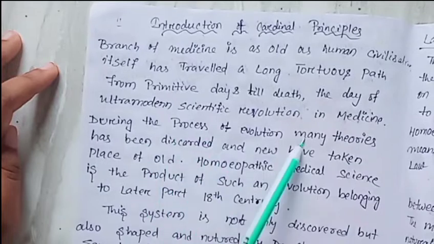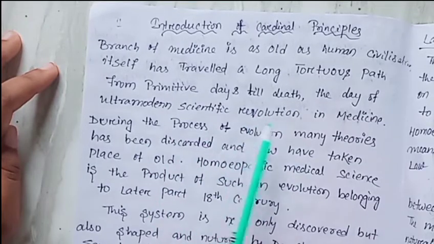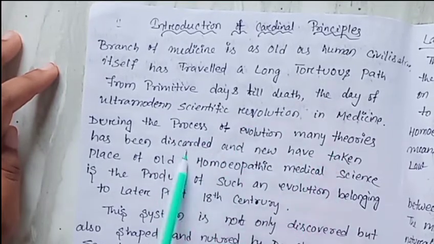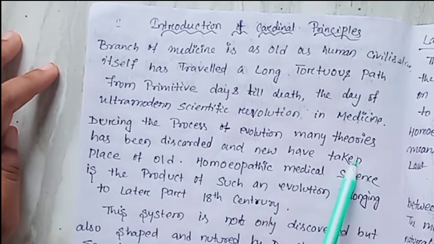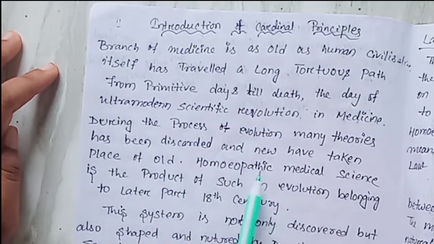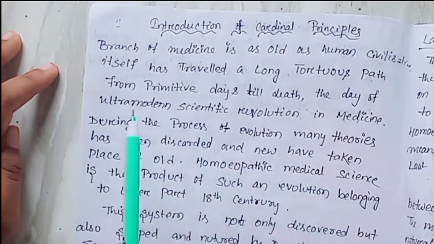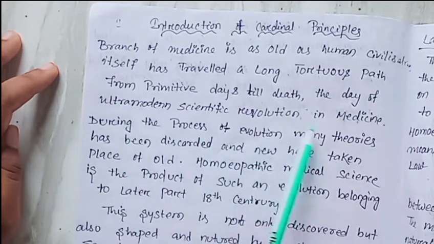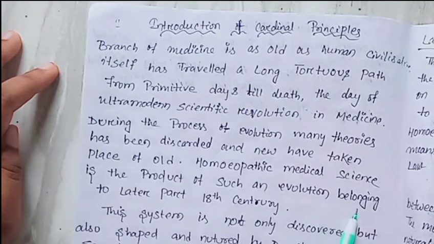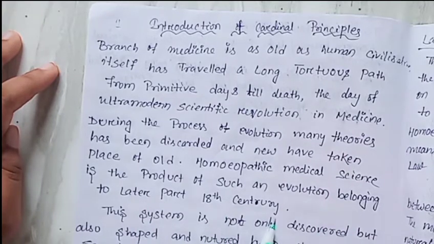During this process of evolution of the medicinal field, many theories have been discovered and improved, and new ones have taken the place of the old. Homeopathic medical science is the product of such an evolution, belonging to the latter part of the 18th century.